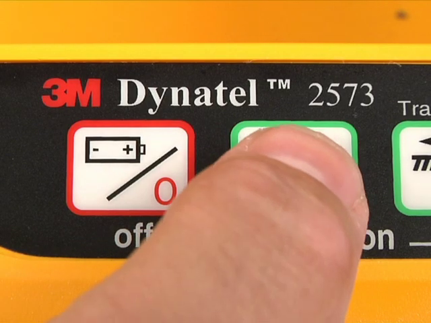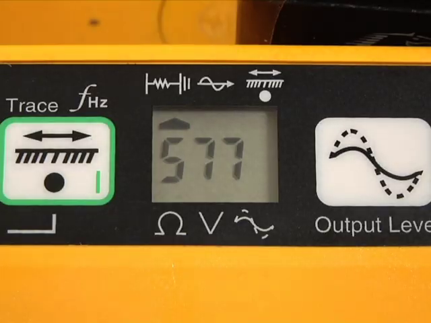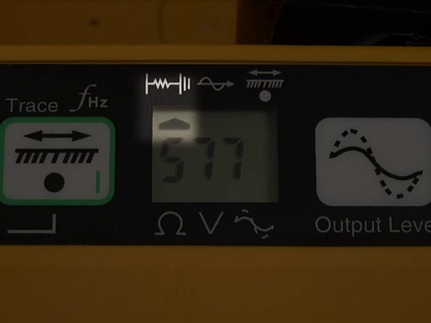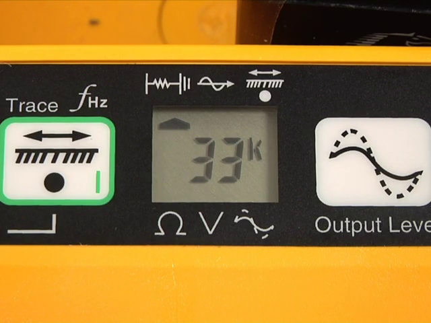Press the second key on the transmitter again to place the transmitter in fault mode. A flag will appear in the top portion of the display below the fault locating icon, and two locating frequencies, 577 Hz and 33 kHz, will flash alternately on the display. We will address the advantage of these locating frequencies later in this video.